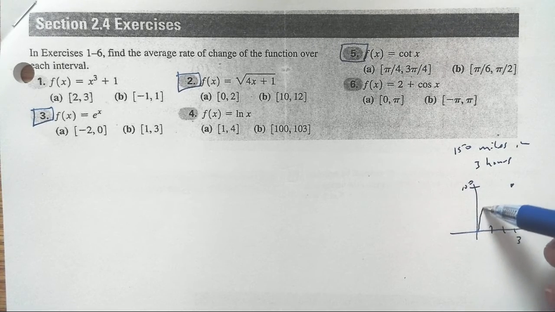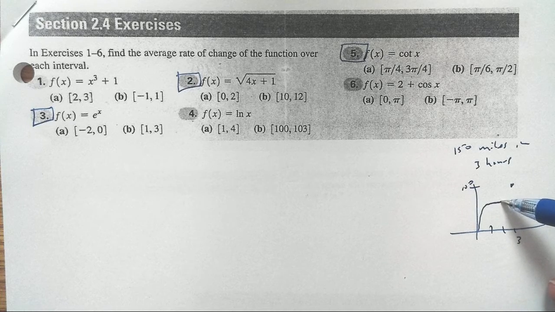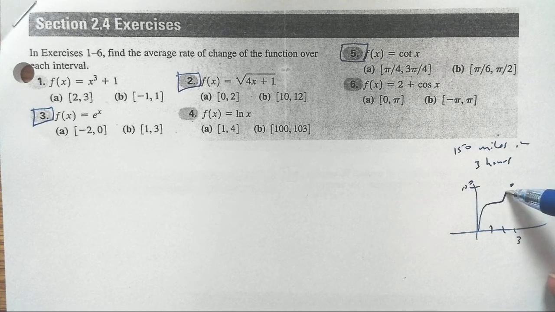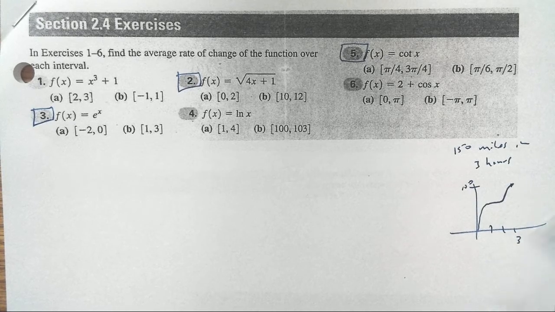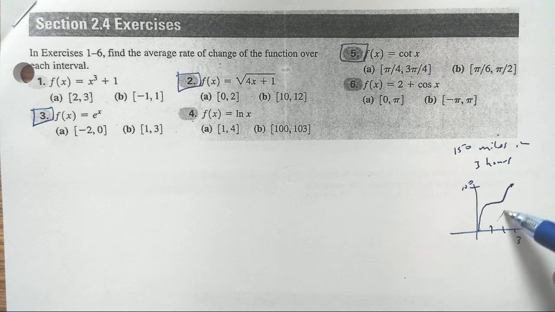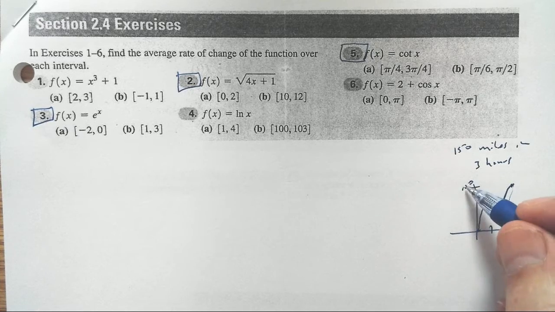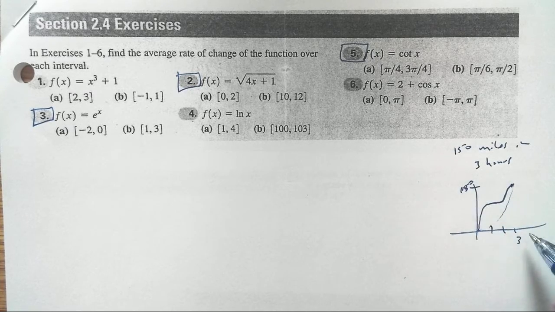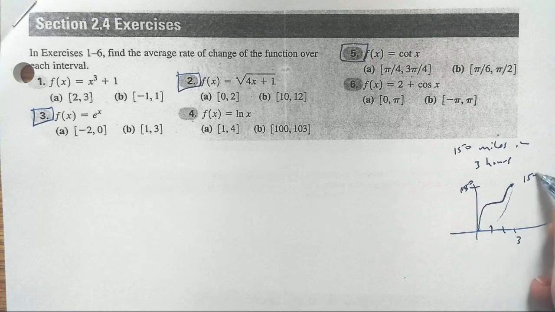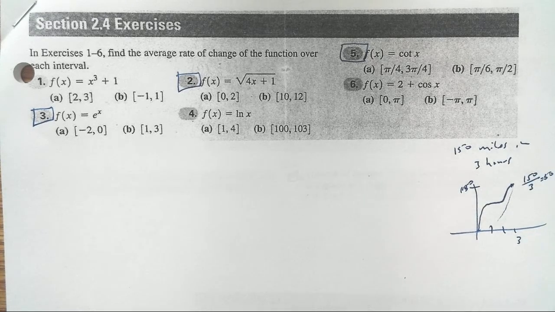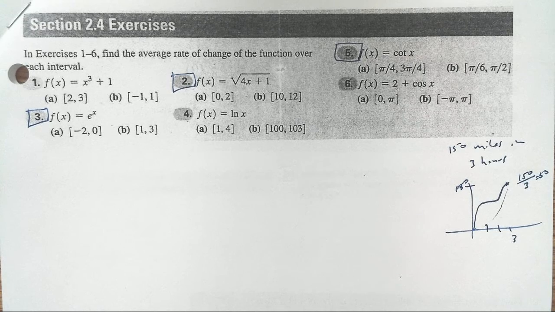Maybe I went really fast, took a lunch break, and then went fast and slowed down a little bit. Doesn't matter. I could have gone really slow. I just know that I traveled 150 miles in 3 hours, so miles per hour, we averaged 50. No matter how we got there, we averaged 50 miles per hour, assuming we didn't go backwards at any point.